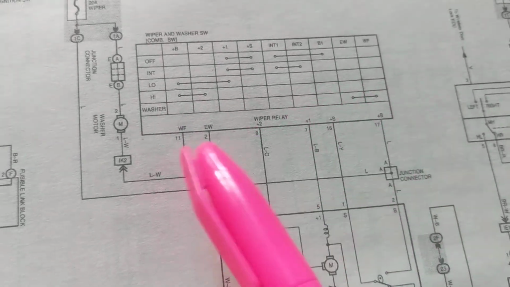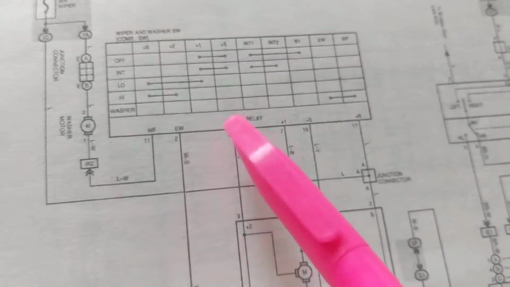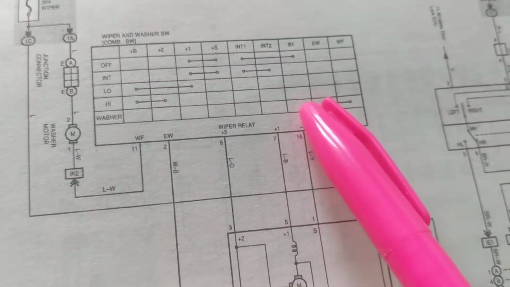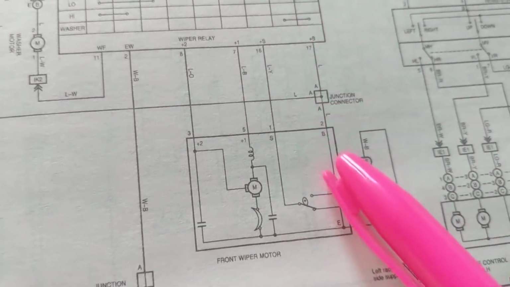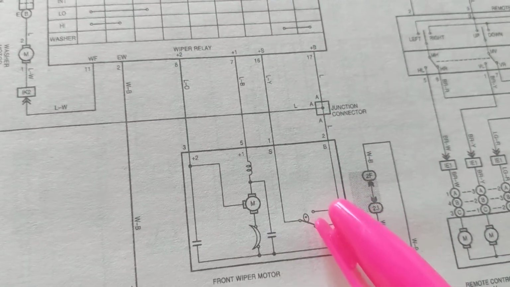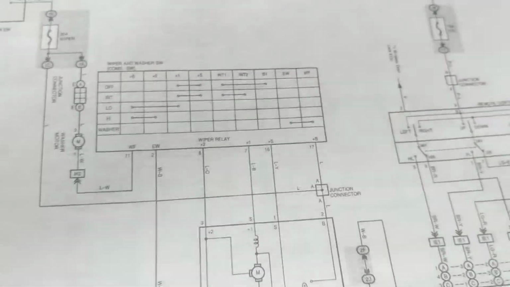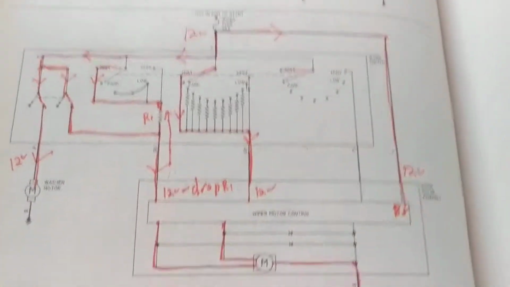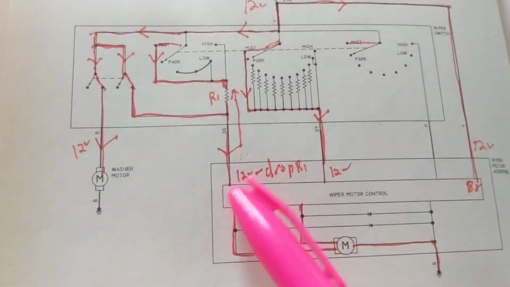So for the washer in this case, if you want the washer motor, you look at the switch. The switch over here is connected over here, and it comes out here, and then it comes out to ground. The purpose is the same. The components are different. So once more, let me reiterate. This is a difficult one.